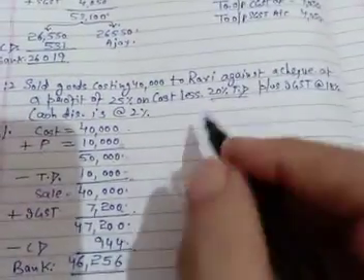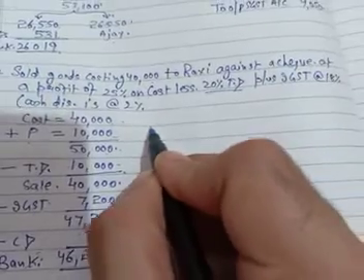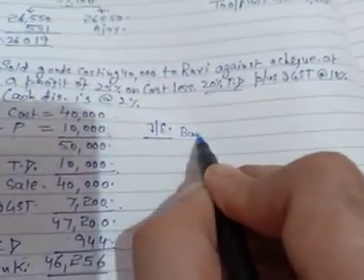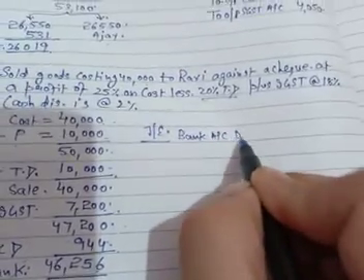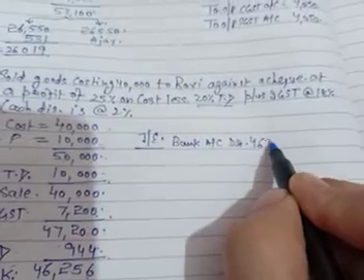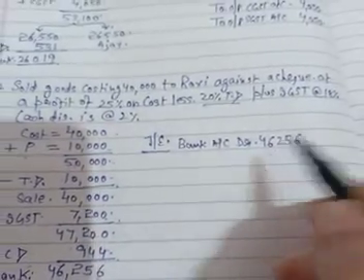Now the journal entry. Journal entry will be bank account debit 46,256.